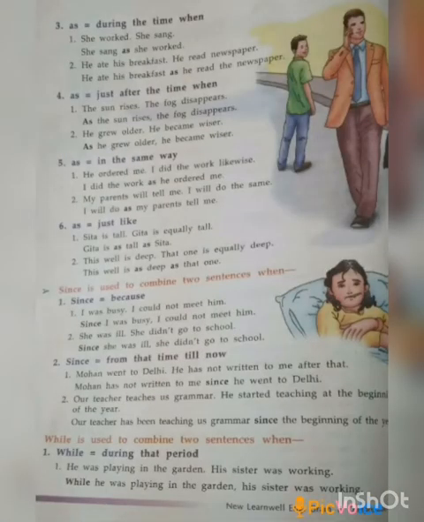Page number 36. Equivalent and accompanying sentences are given on this page. We can see one example for each. Third one, as is equal to during the time of when. See the example: she worked, she sang. Here it is used to change it to she sang as she worked. Then only it is combining or completing.